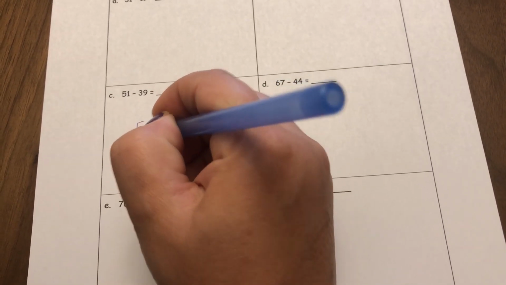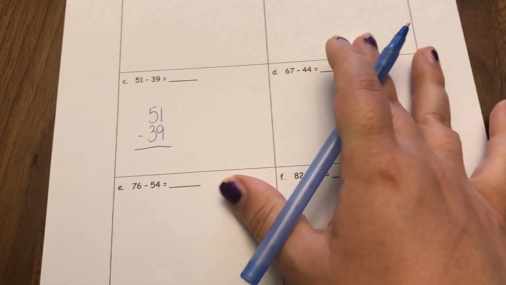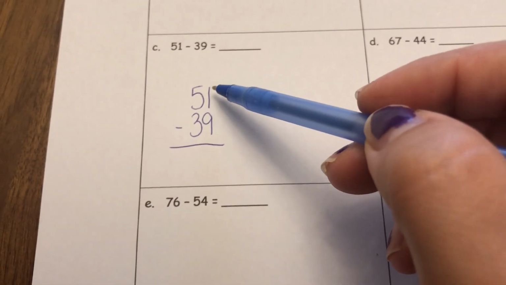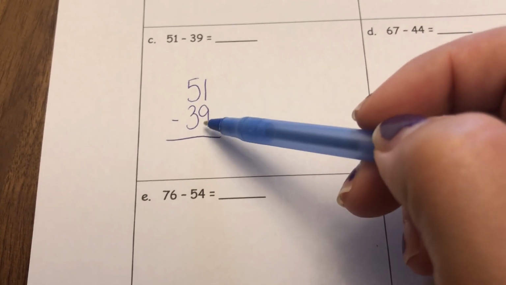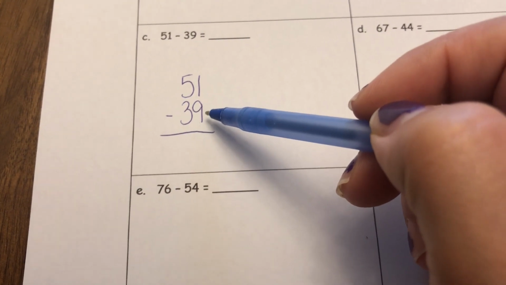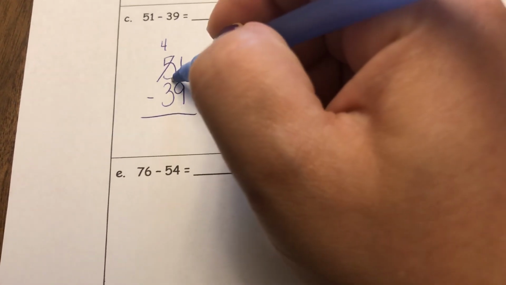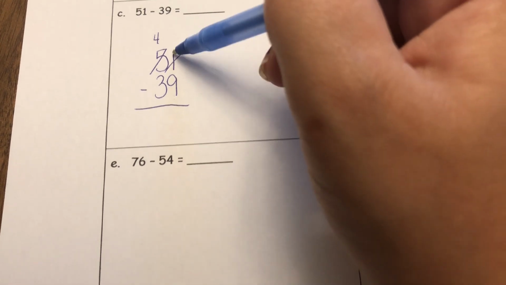I make sure to write my numbers directly underneath the correct place values. And I start in my ones place. 1 one, take away 9 ones. Well, if I only have 1, I cannot take away 9. I'll need more ones. So I unbundle a 10. Now I have 4 tens. And when I unbundle that 10, 10 ones come out. So I already have 1 in the ones. If I add 10 more, 10 plus 1 is 11.